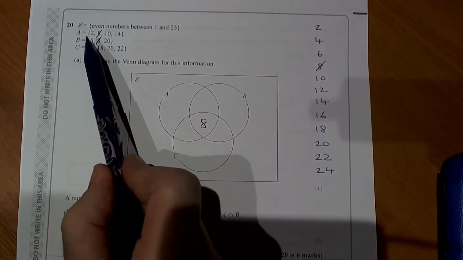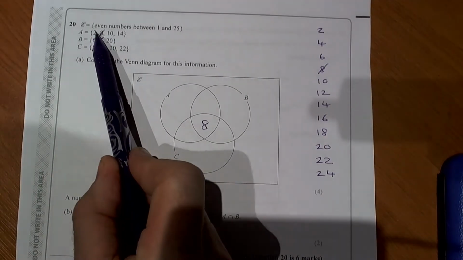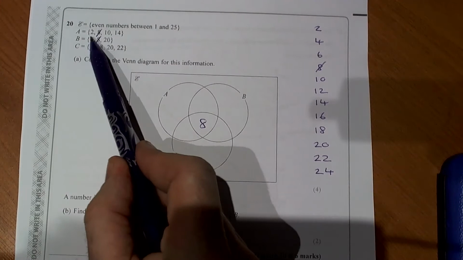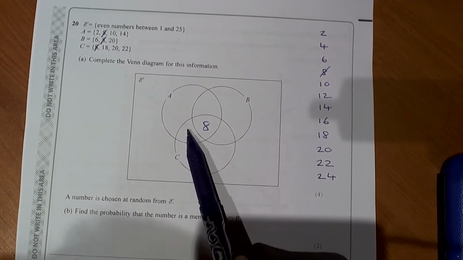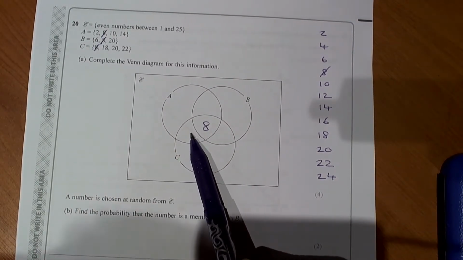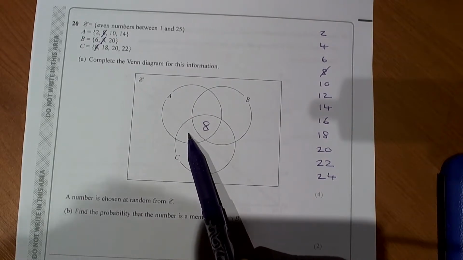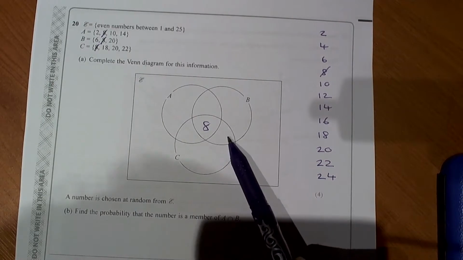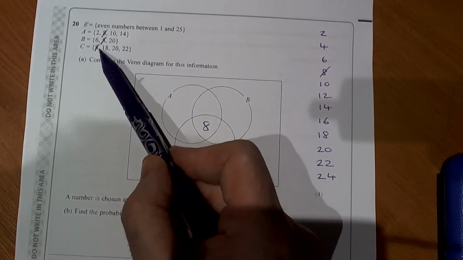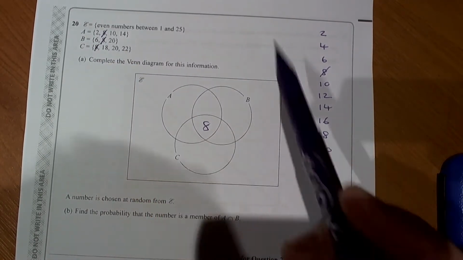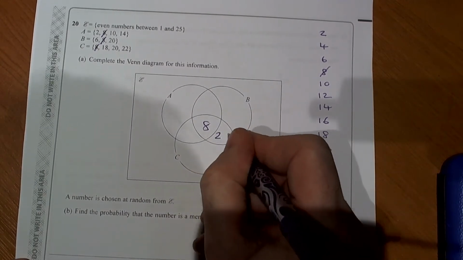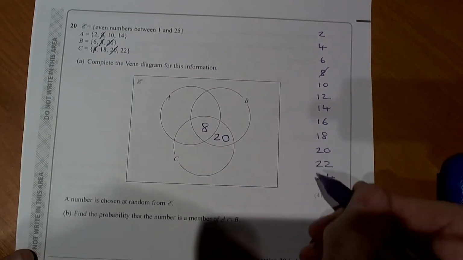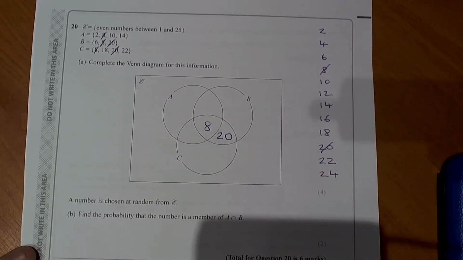Now I'm going to look next. Is there anything that's in A and B? Now there isn't. So there's nothing else that goes here between A and B. So the next one I'm going to look at, is there anything between B and C? So B and C would go there. B and C, what's common? There's a 20. So we're going to put a 20 there, and we cross it off that list, cross it off there, and cross it off here as well.